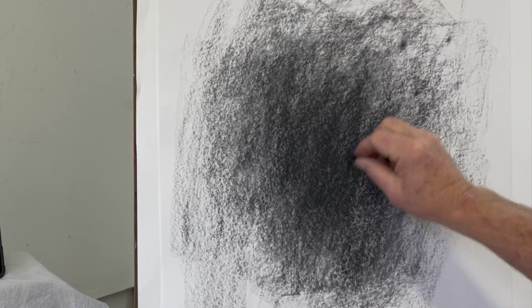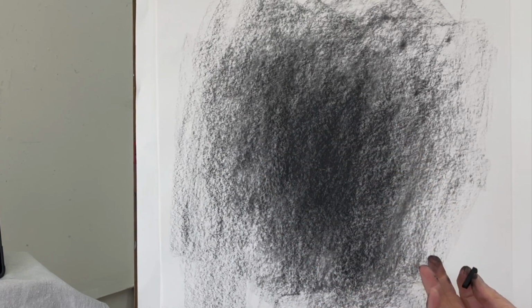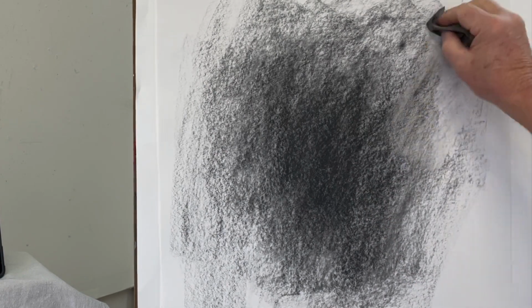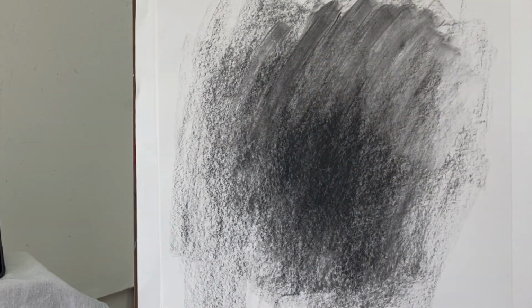But notice how that is now getting considerably darker. You can see the texture of the paper. Some people like that, some don't. If you don't like it, you can always use your hands, or you can use a chamois cloth to make a more even tone. There's the chamois cloth coming into play.